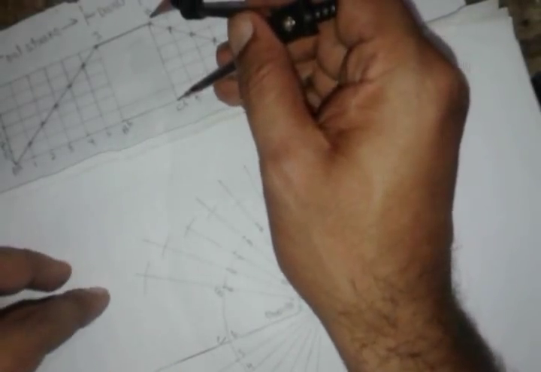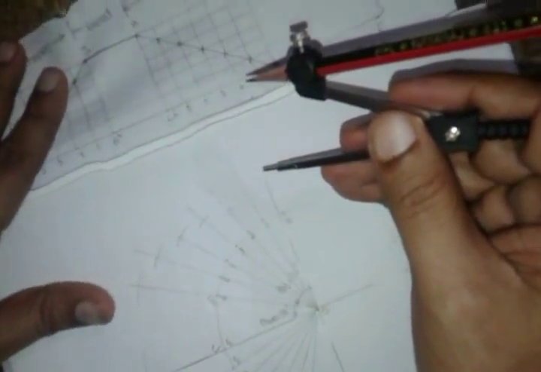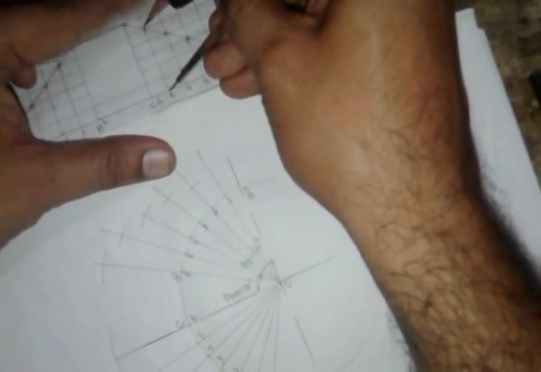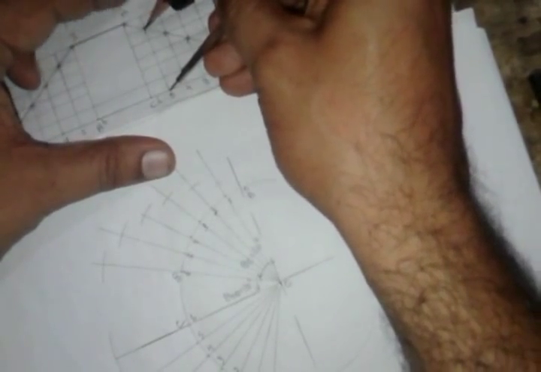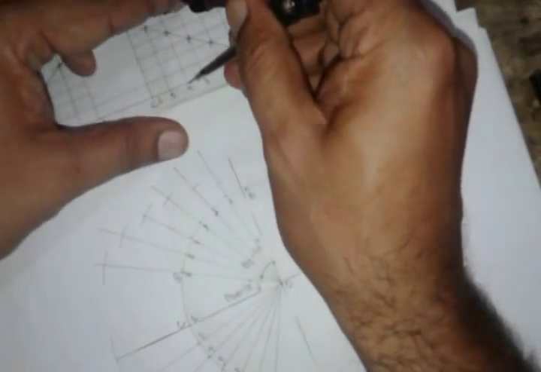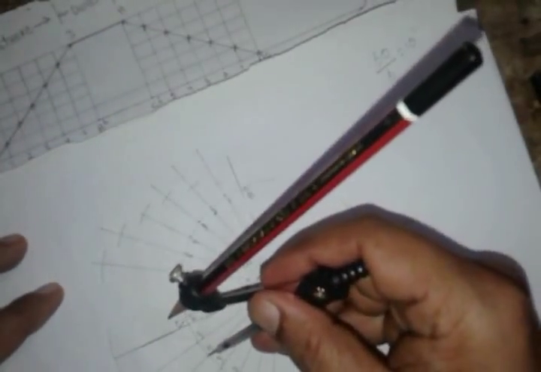There will be a dwell again. Return stroke: 6, 6, cut an arc. Again 5, 5, cut an arc. 4, 4, cut an arc.